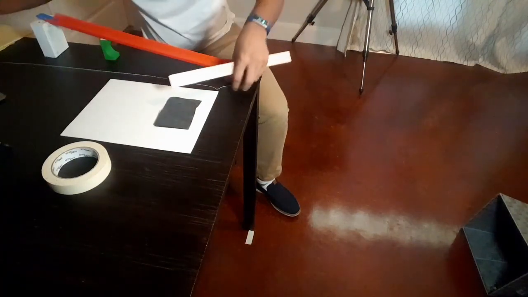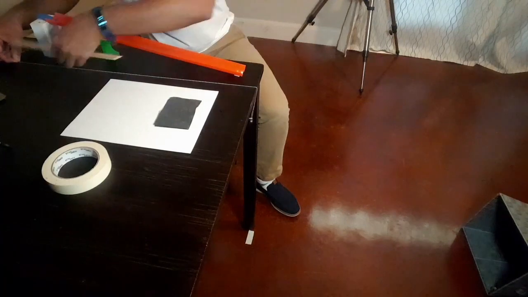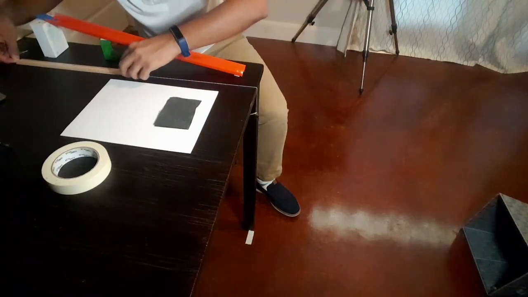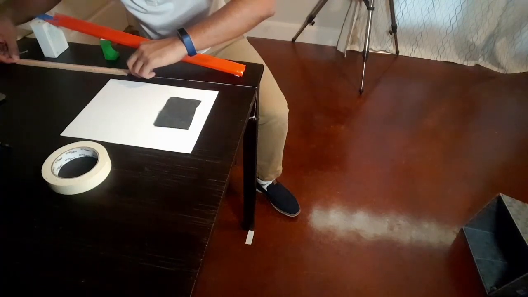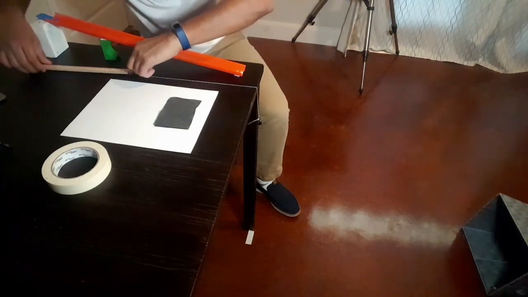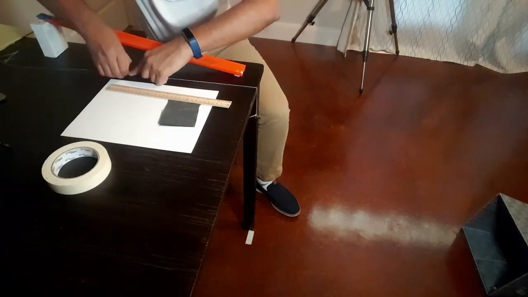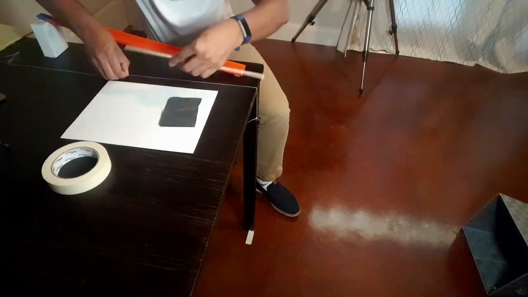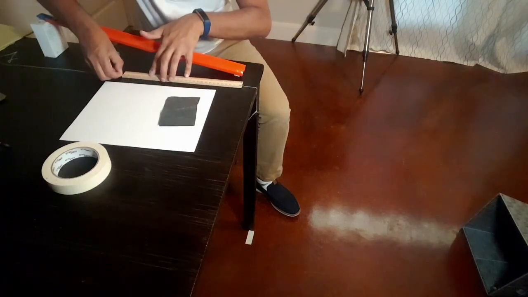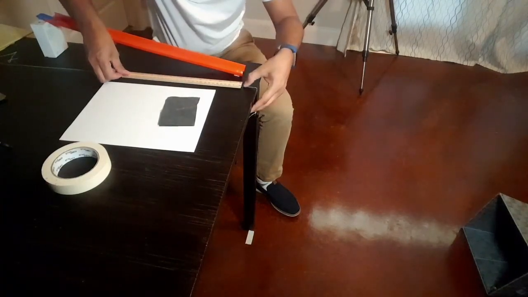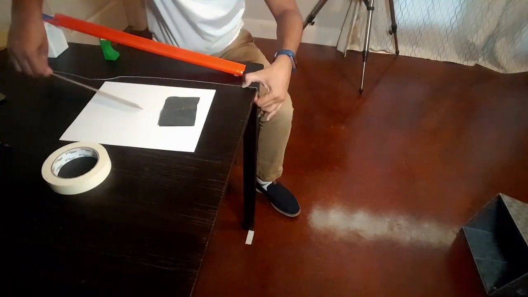Starting from that edge here, so 30 centimeters is right here. Actually it's 30.4, yeah, 30.4 and then 30.4 centimeters, so 60.8 centimeters.